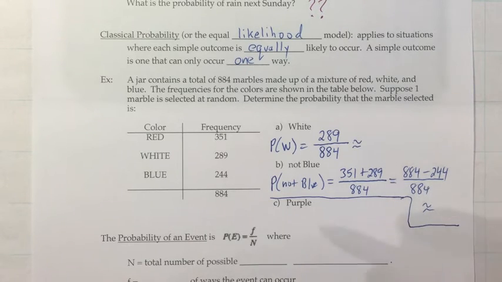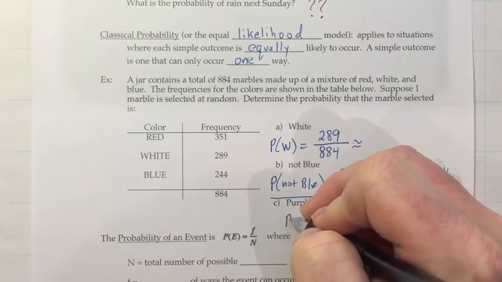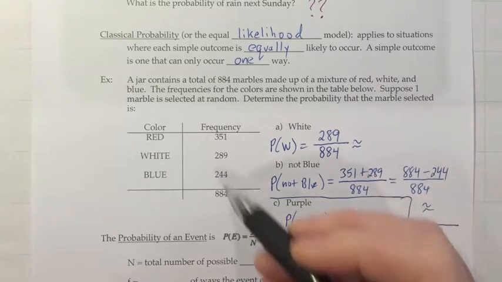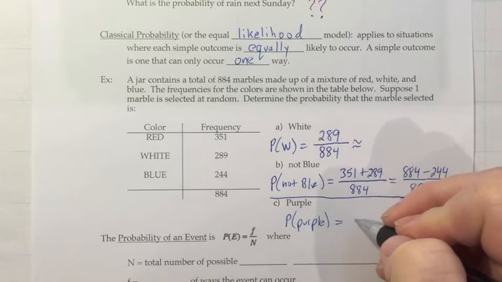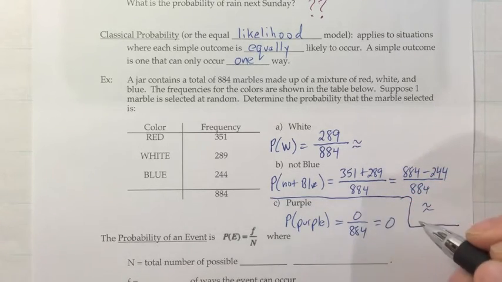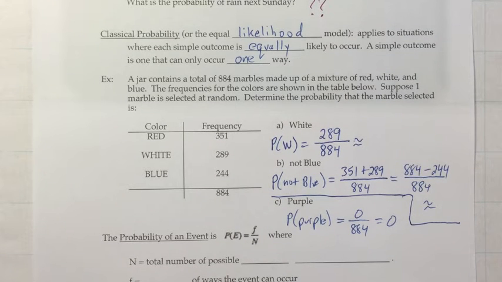And then finally, the probability of a purple marble. Probability of purple. And you look up there, there are no purple marbles, so we would say 0 out of 884, which simplifies down to 0. Alright, so that's known as an impossible event, something that cannot happen.